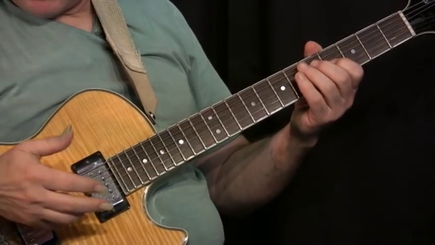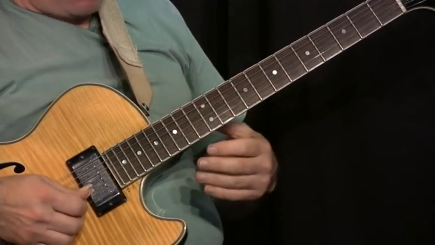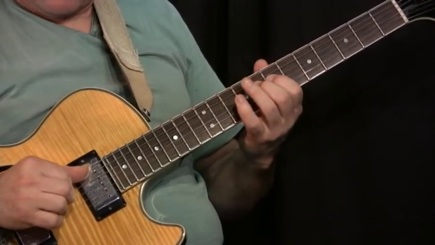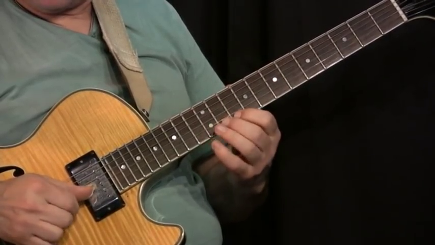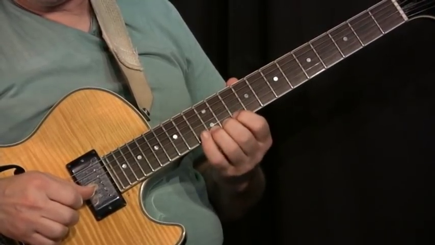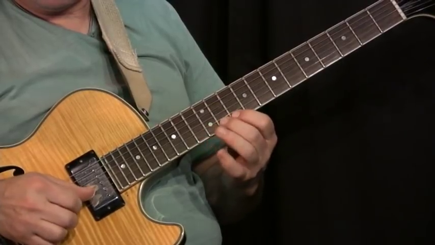And lots of chromaticism, which is kind of at the heart of the language of bebop. Lots of approach notes. Passing tones. If this is a scale note and this is a scale note, that's a passing tone in between them, so you can go in either direction.